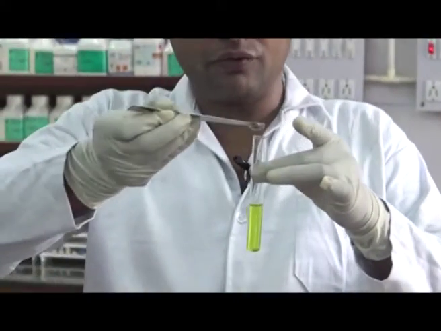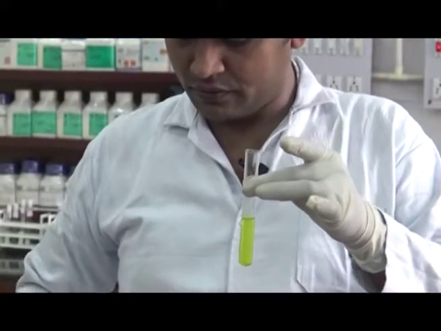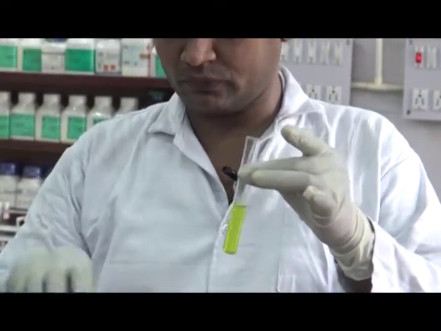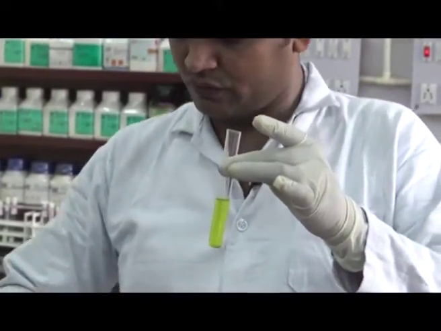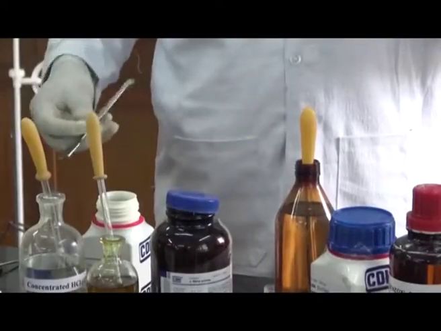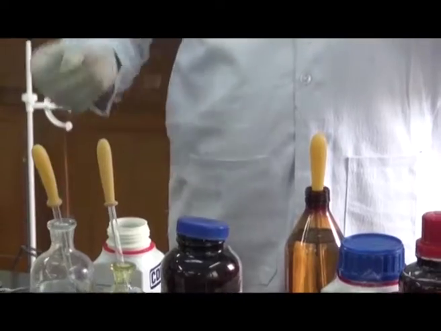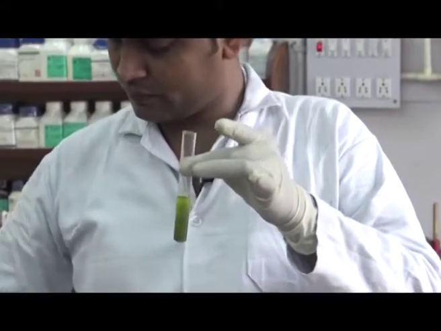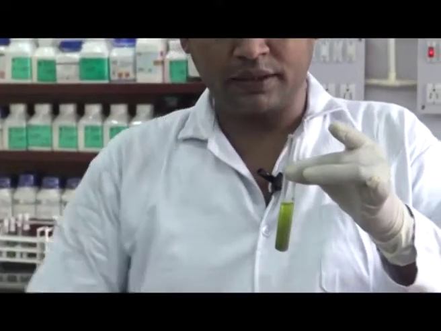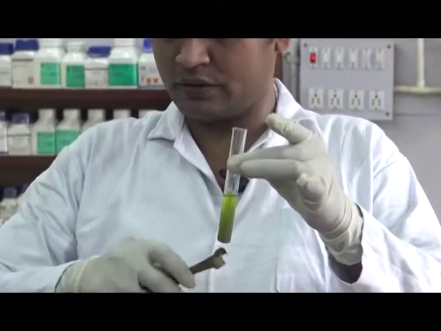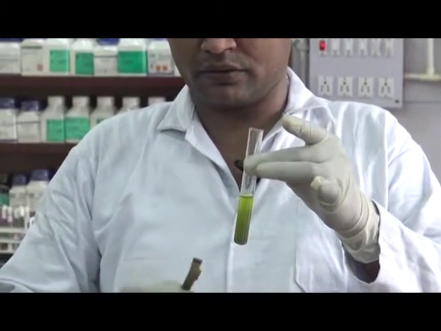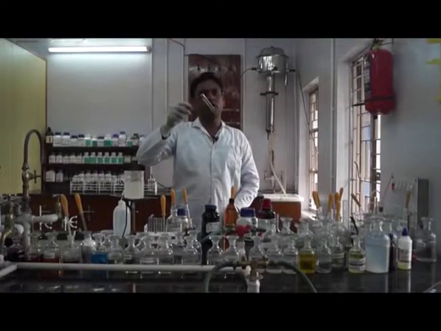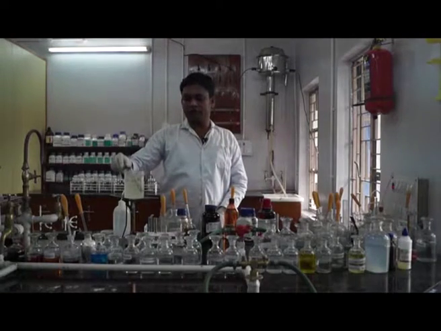At first we will add a pinch of ammonium chloride, then we will add a pinch of zinc dust. Now boil the mixture in a water bath for 5 minutes.